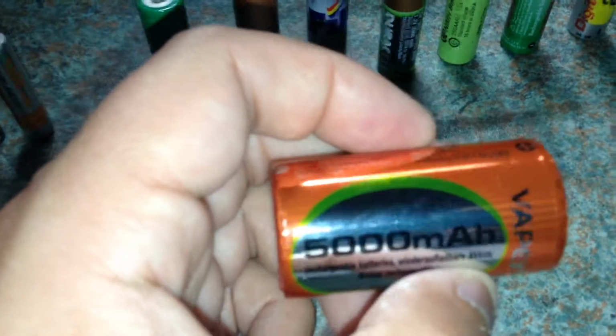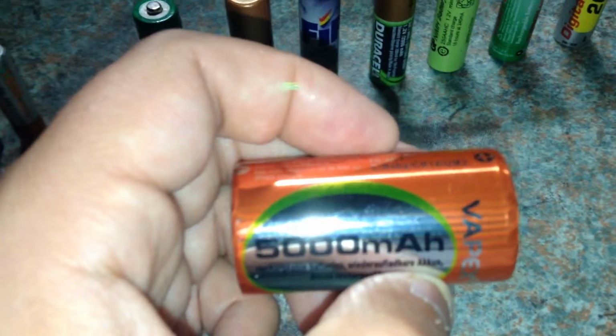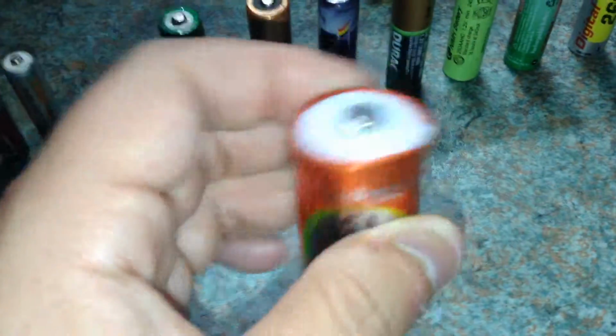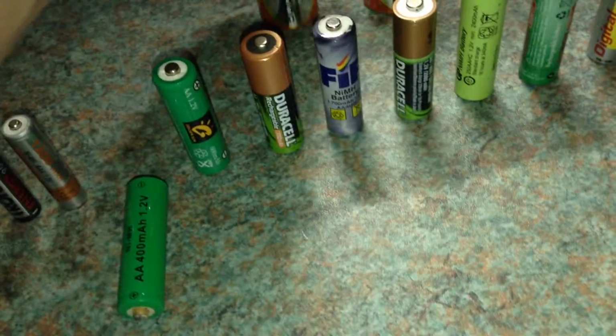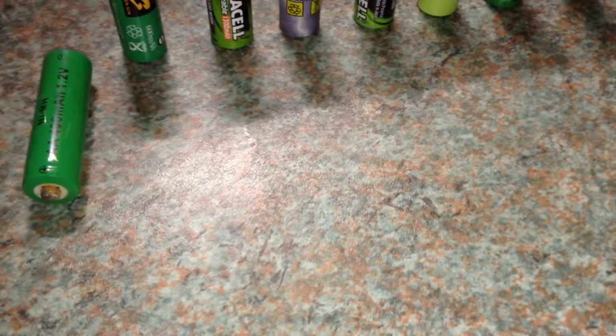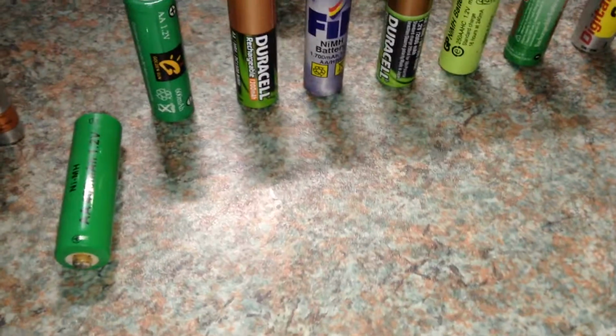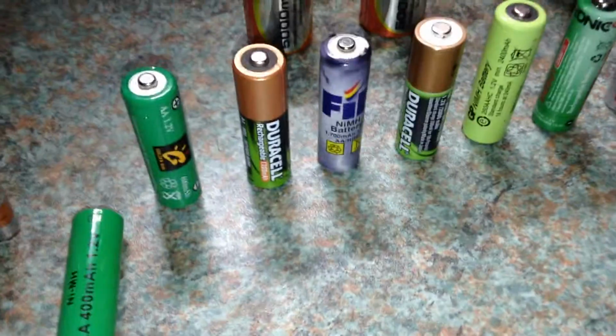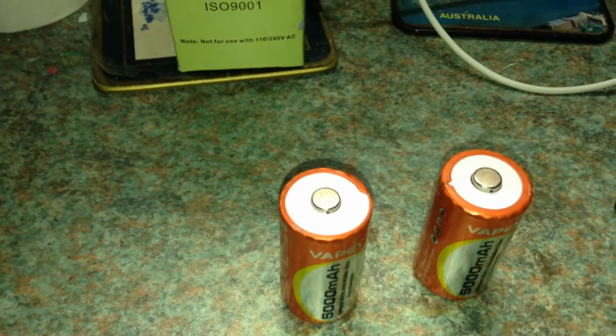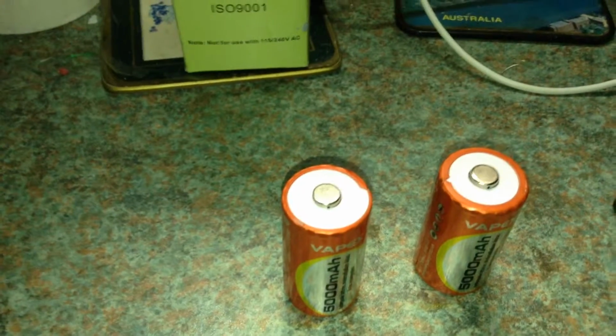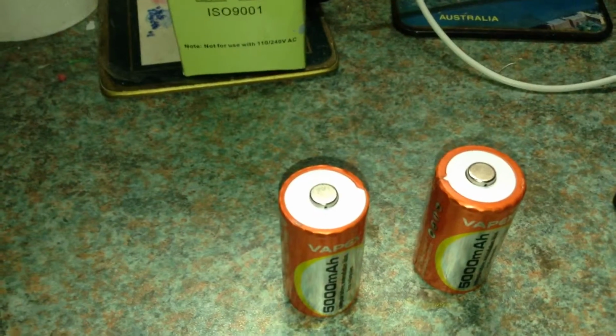So these are a high capacity C-size battery. You can get ratings anywhere from about 2 amp hours, 2000 milliamp hours, up to these 5 amp hour ones. These 5 amp hour ones are more expensive. The typical values are 2000 milliamp hours, 3000 are common.